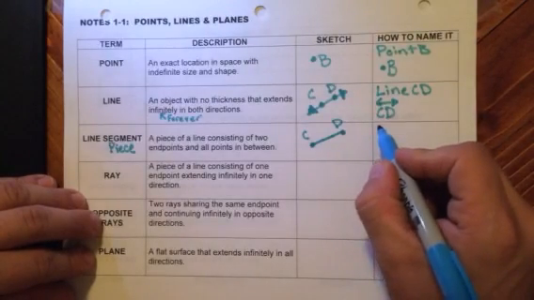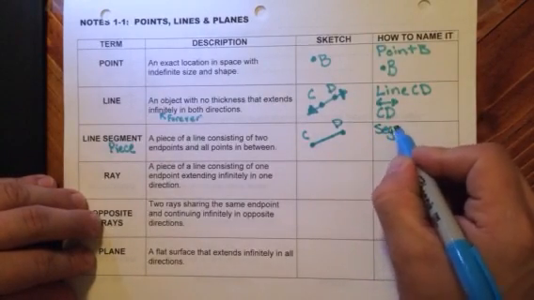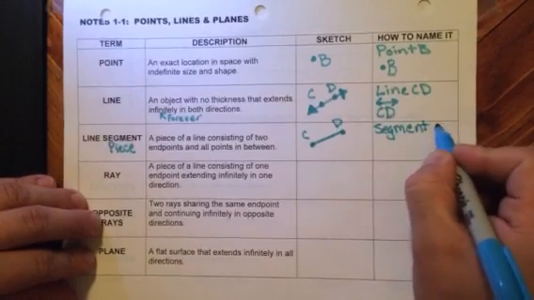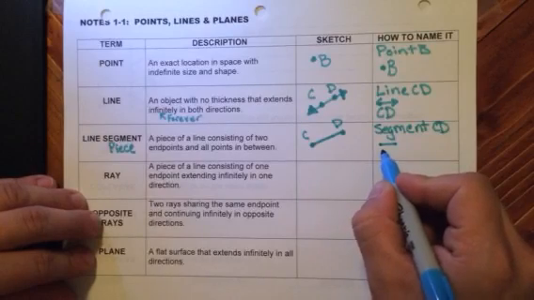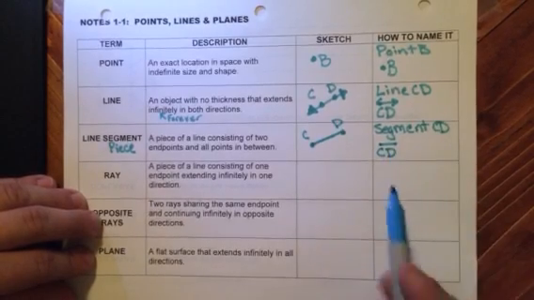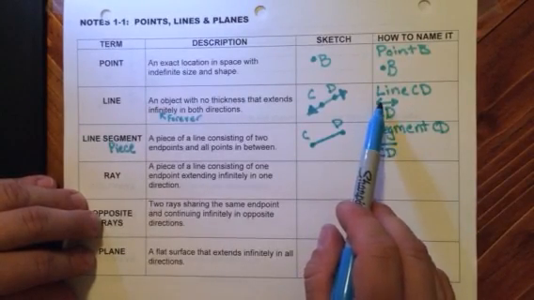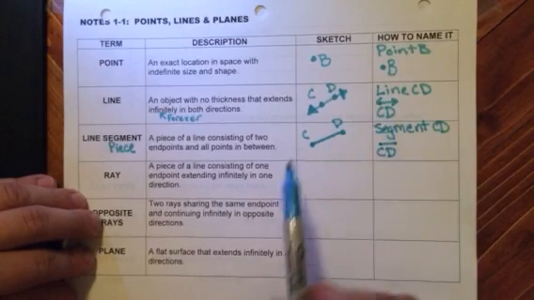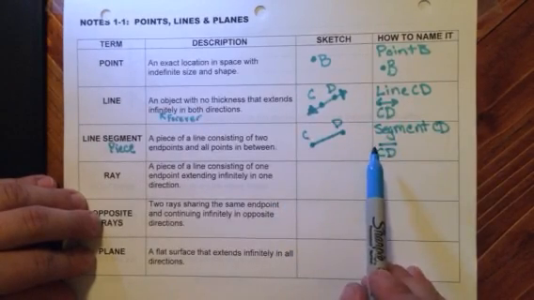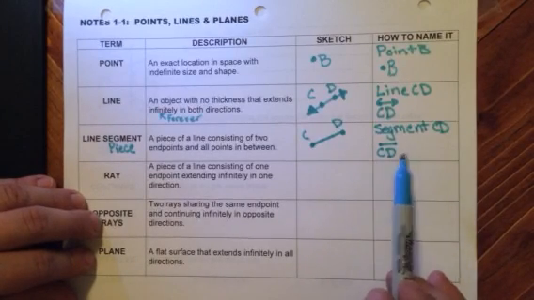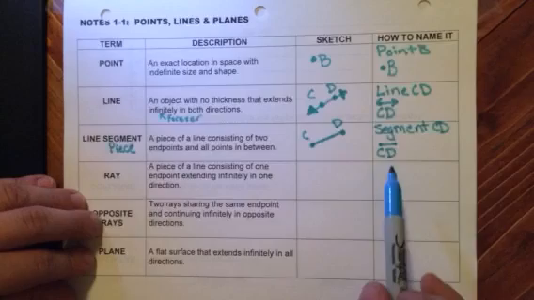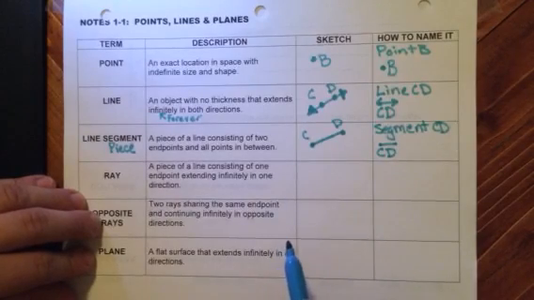We would list that as segment CD. Or we could put a line CD. Notice on the line we put arrows to denote that it goes on forever. On the segment, I did not need to put endpoints. I just put a solid bar on top of CD, and that tells me that it is a line segment.